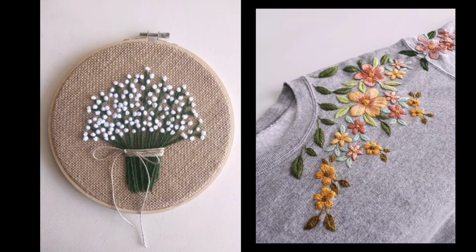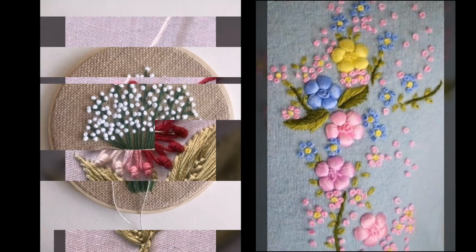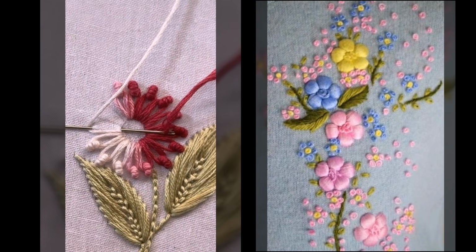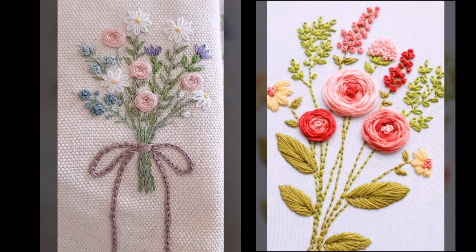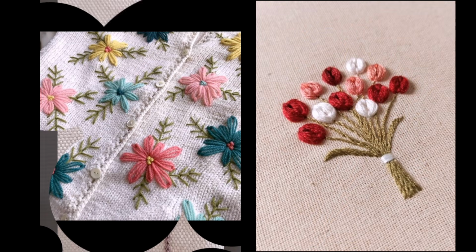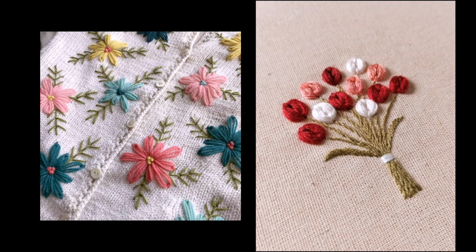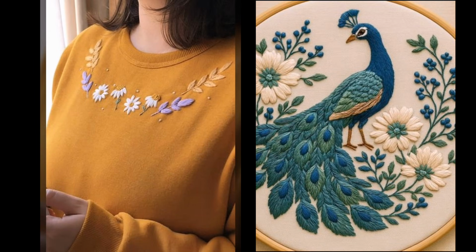Today we are talking about hand embroidery designs and ideas. Hand embroidery is a beautiful and traditional art. It is made using needle, thread and lots of creativity. Hand embroidery has been used for many years. People use it to decorate clothes, home items and accessories. Each design is made by hand, which makes it special and unique.